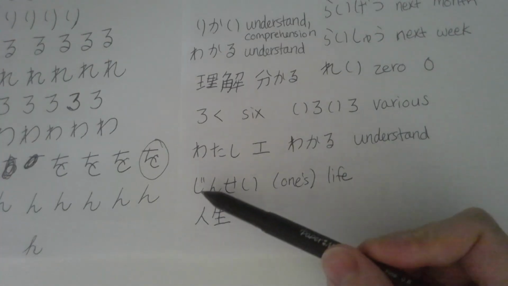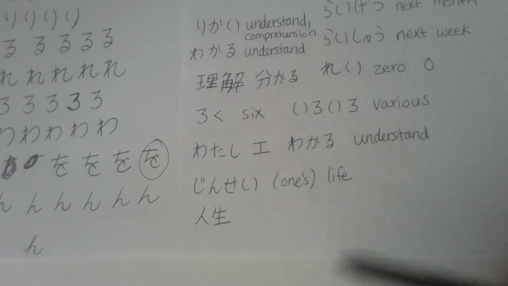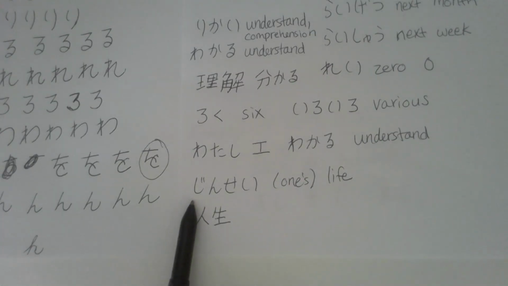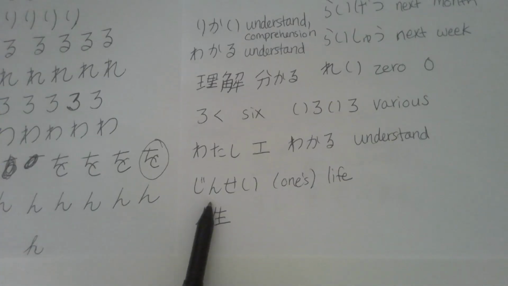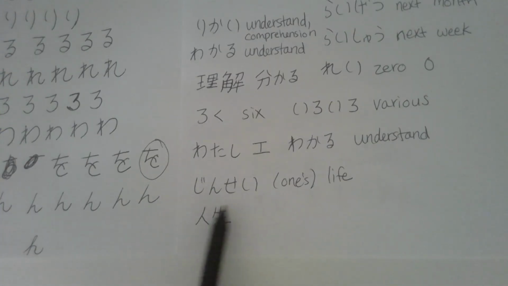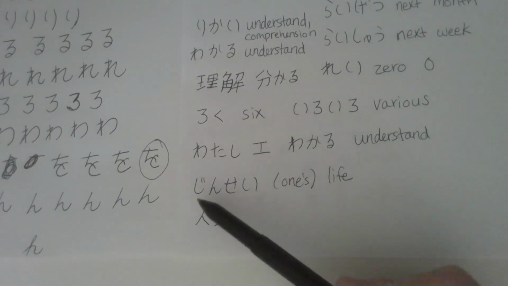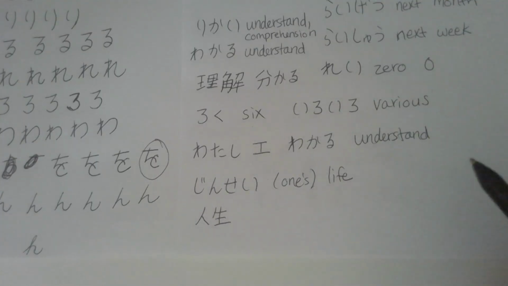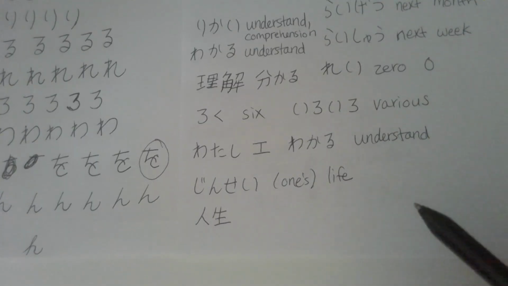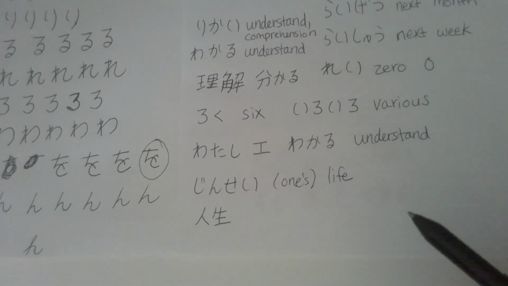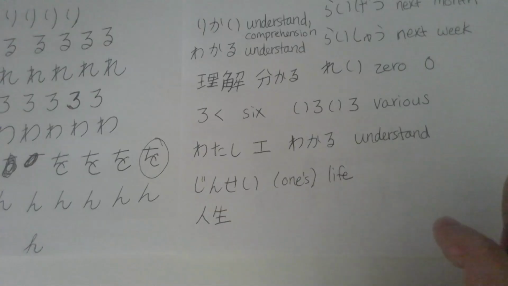So the n isn't very strongly heard, I think. So like jin, we don't say ji-sei, it's just like jin-sei. It kind of adds to the G. So instead of ji-sei, it's jin-sei. But it's very quickly said, not that slow. Jinsei. Yeah.